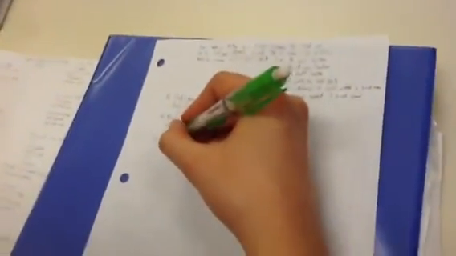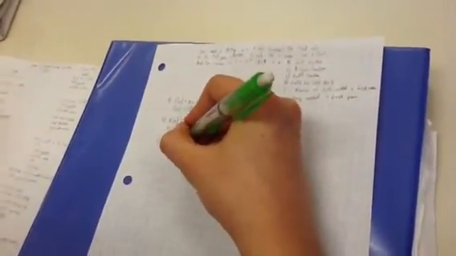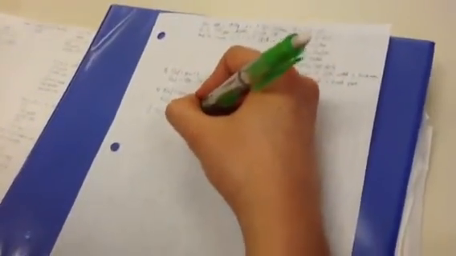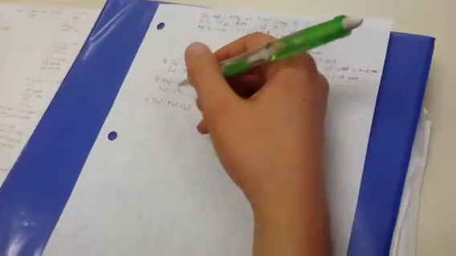Now we want the profit. The profit function is P of x equals R of x minus C of x, or profit is equal to revenue minus cost. So it's what you're bringing in minus what you still need to pay off.